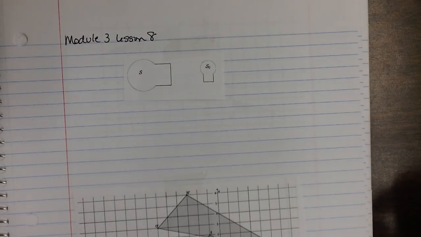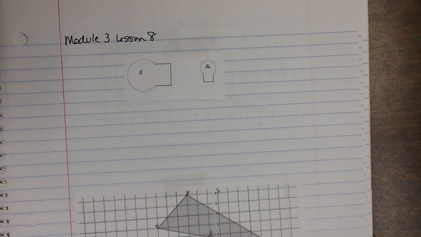To prove that they are similar, you would have to show how they could be the same size by dilating one of the figures, and then you could prove congruence, that they could line up with one another. Before we did that, we'd have to, 1, find a scale factor, and 2, then perform the congruence in a center. Okay, so we're going to jump into this with example 1.